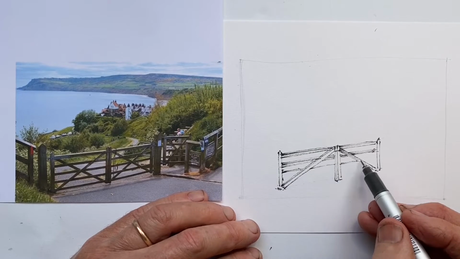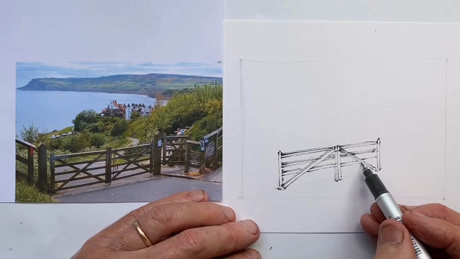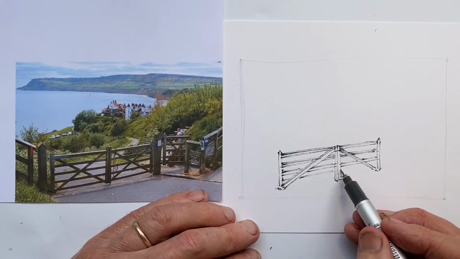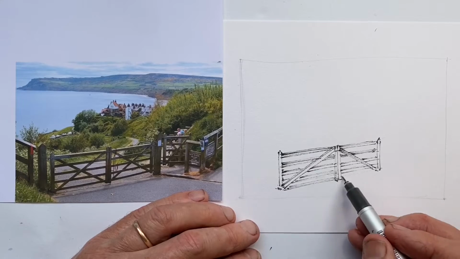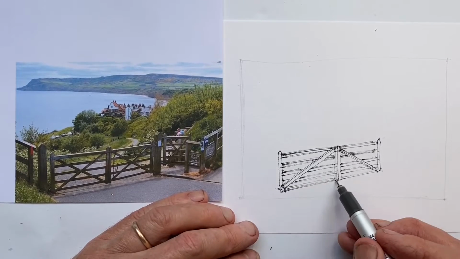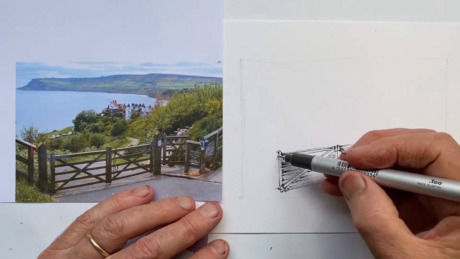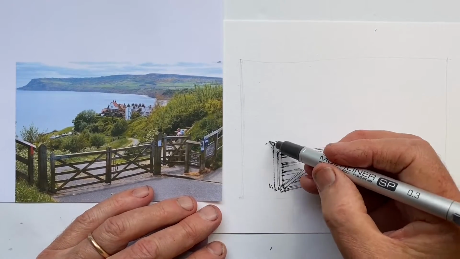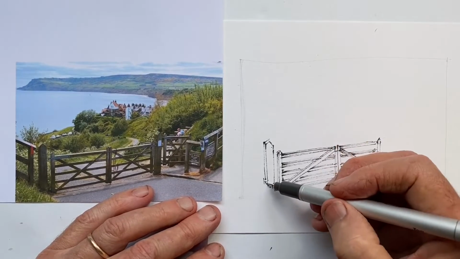Now I'm drawing these foreground elements with a 0.3 millimeter pen, which is the largest pen I'm going to use. I'm only going to use it for these very front things, this fence and these gates. And then I'm going to switch to a 0.2 millimeter pen for most of the landscape that's immediately behind the fence. And then a 0.1 millimeter pen for those buildings.